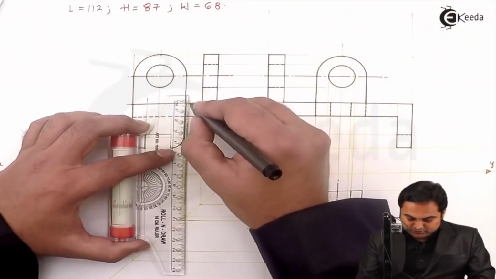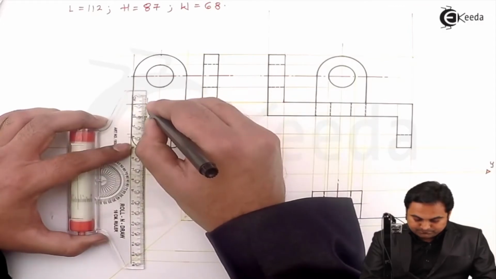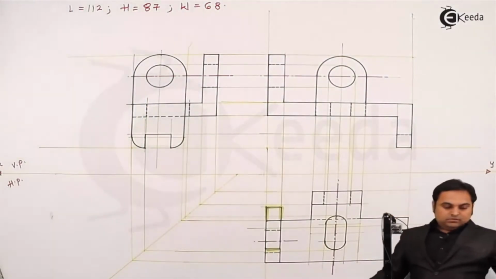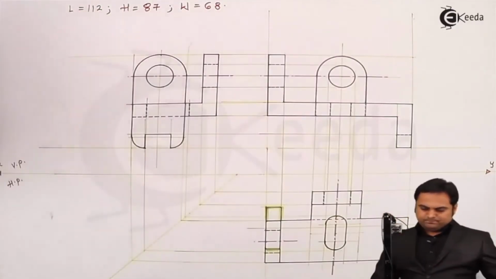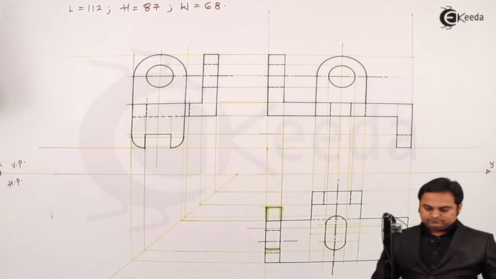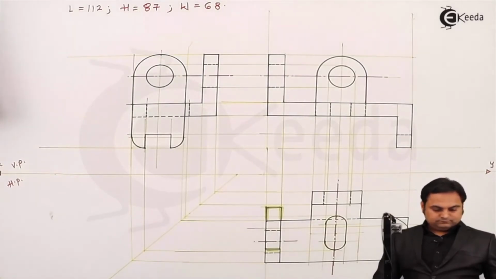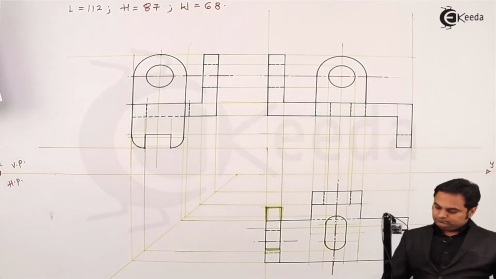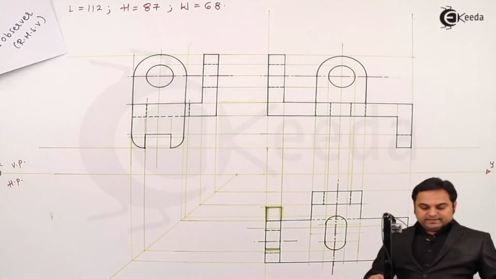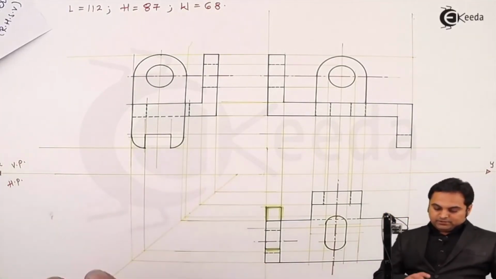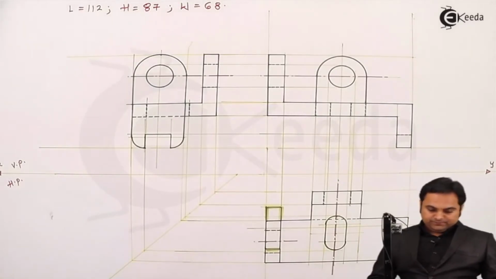So this will be the slot. Here I can say that whatever the visible as well as hidden part was there, that also has been done in the side view.